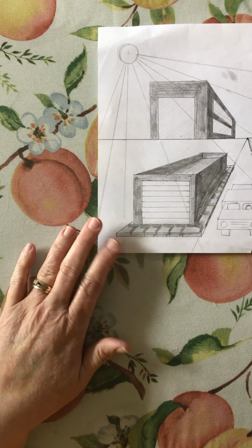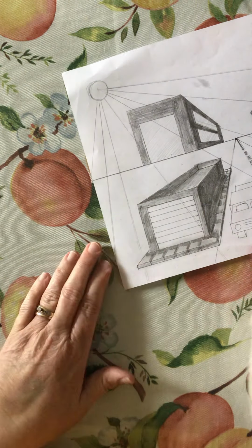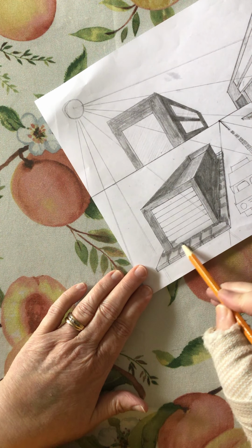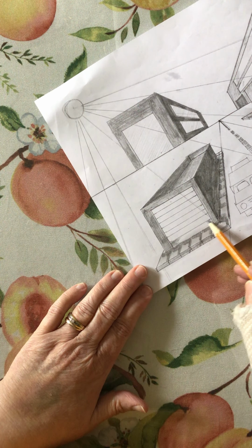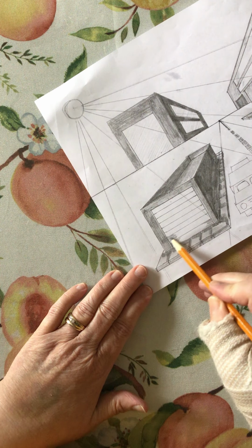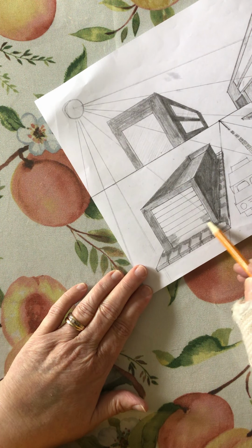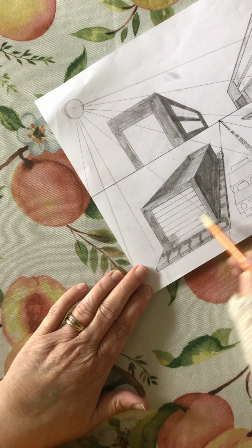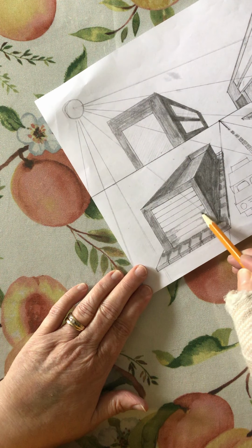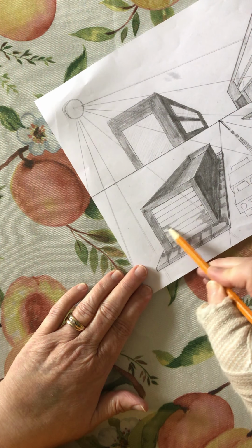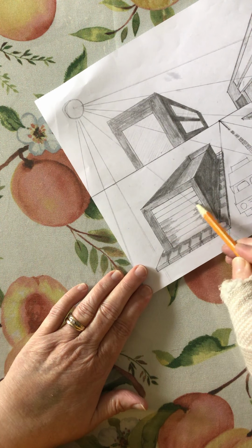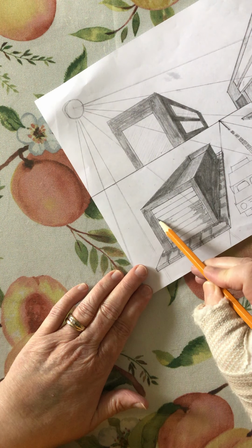Now, for the garage door, I am very lightly going to color each end, sort of like that, and I'm doing it by each board. I'm not just going straight up and down because it doesn't really work that way for some reason. Okay, and it's coming toward the middle and sort of fades out.